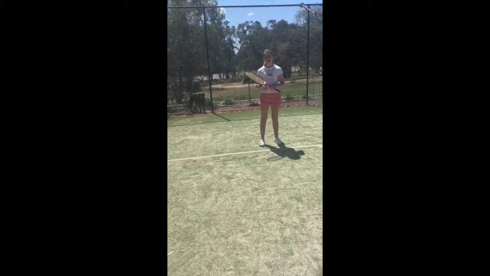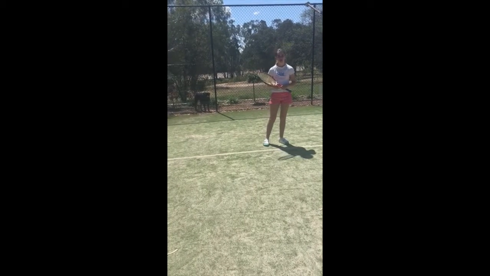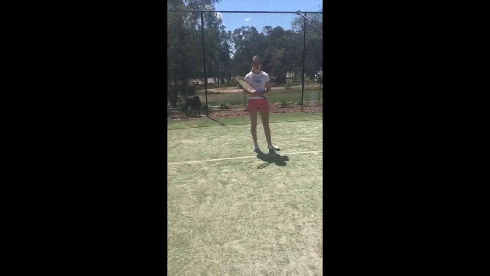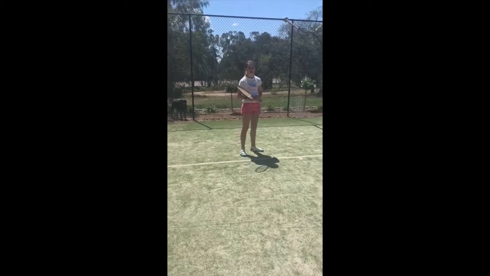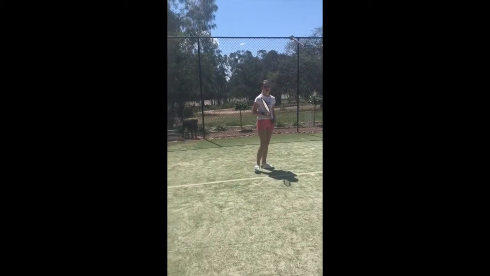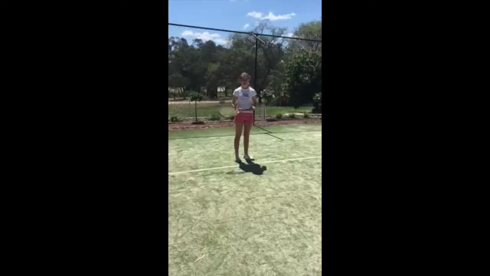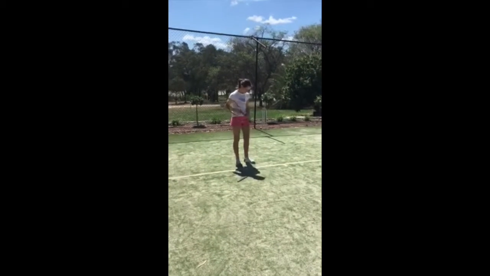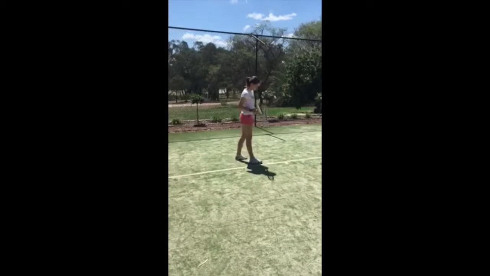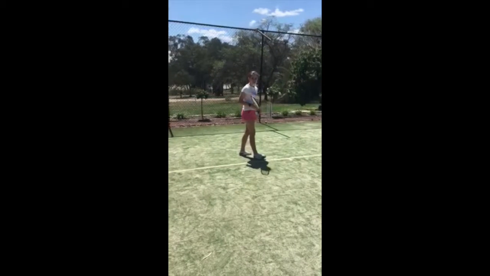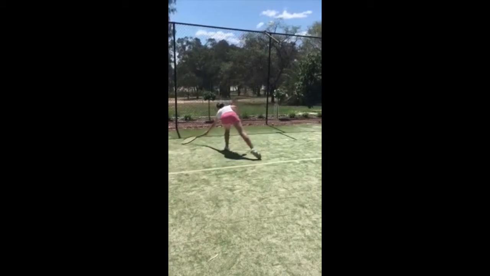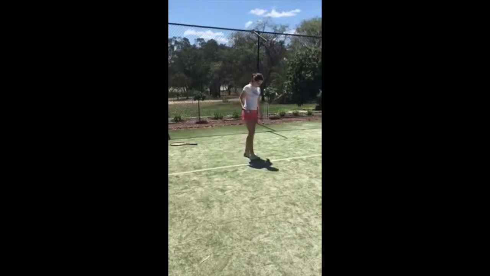So let's practice using the back leg for power, and we're going to make sure the ball toss is not too high and not too far away from our body. Yep, so let's just put our feet in the position, and we actually won't use the tennis racket for this. We'll just practice the ball toss and using that back leg for a bit of power.